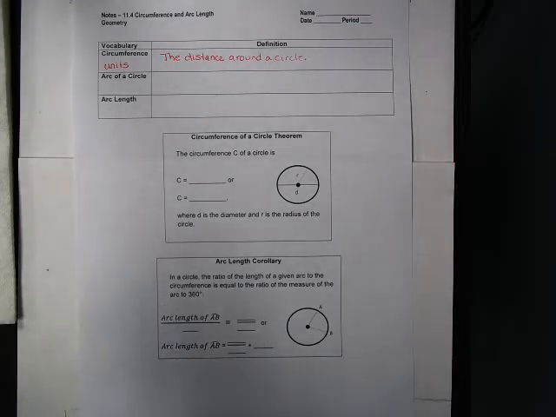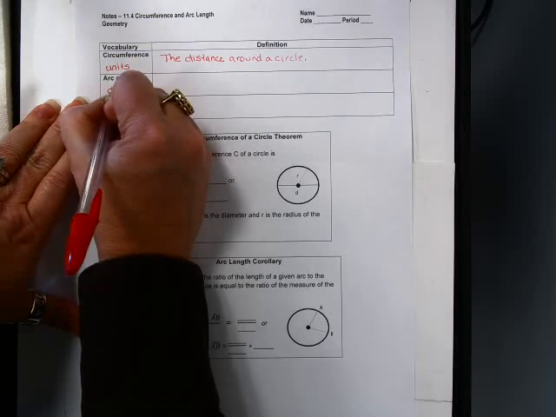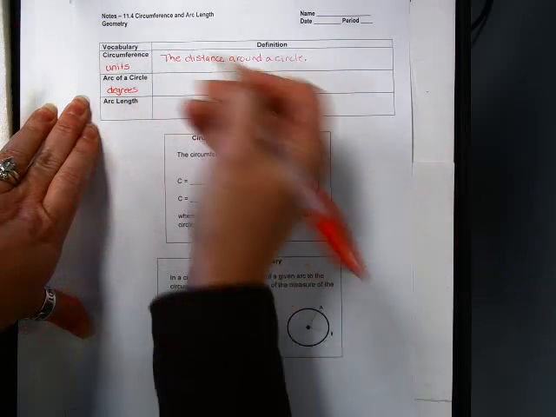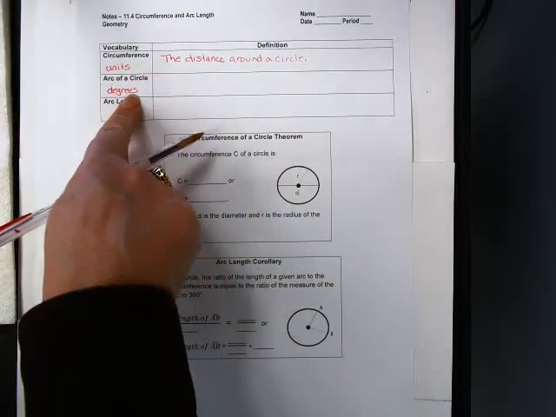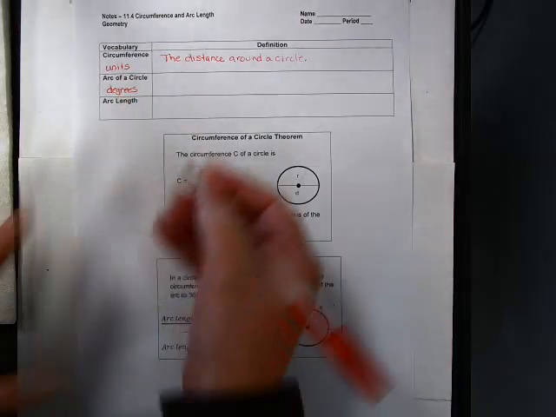All right, arcs of a circle, those are measured in degrees. So I'm going to put degrees here. And remember, from notes 10.2, that that's a part of a circle that's measured in degrees.